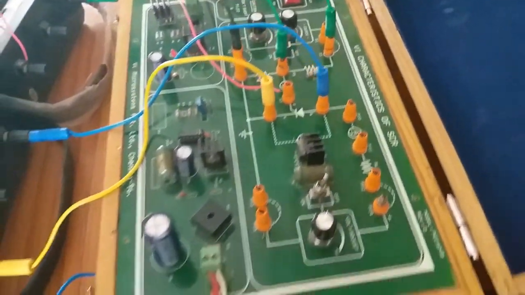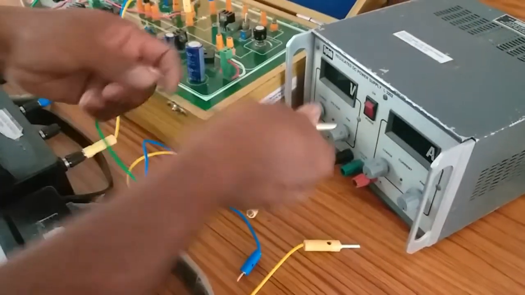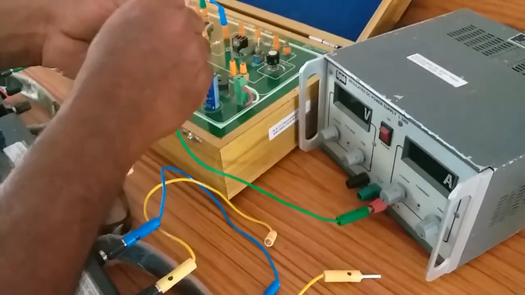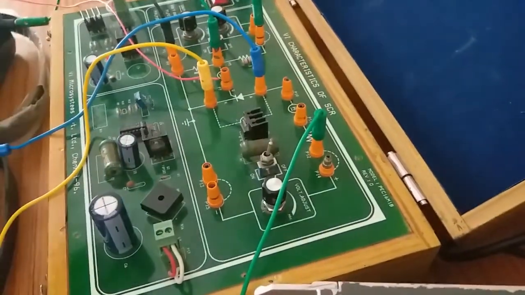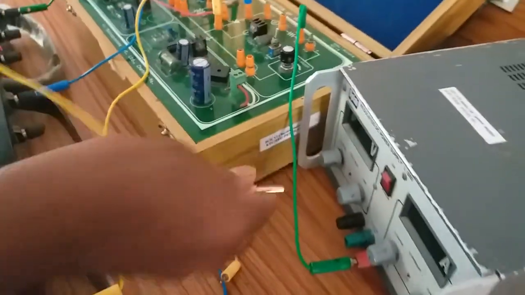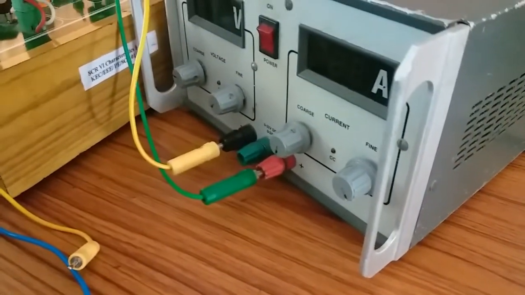Next, we have to connect a regulated power supply for anode cathode circuit. So positive terminal will be connected to the anode and the negative terminal should be connected to the cathode.